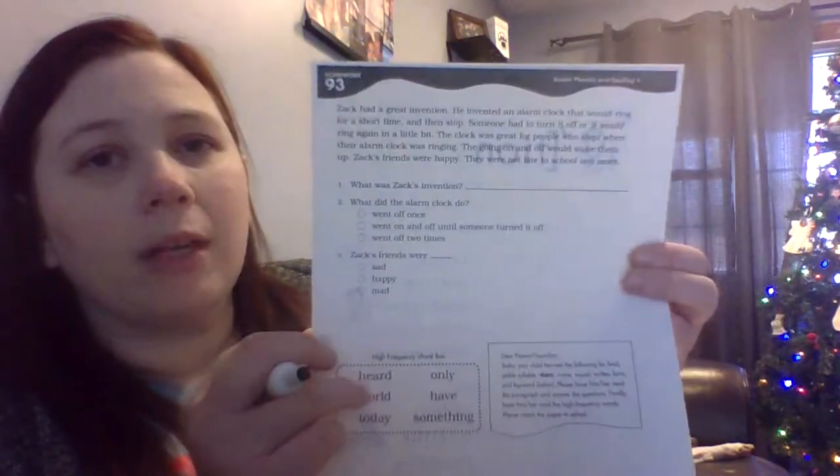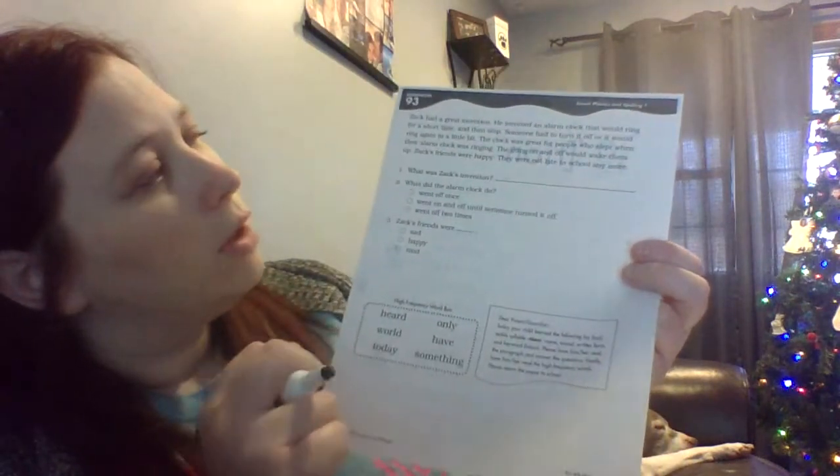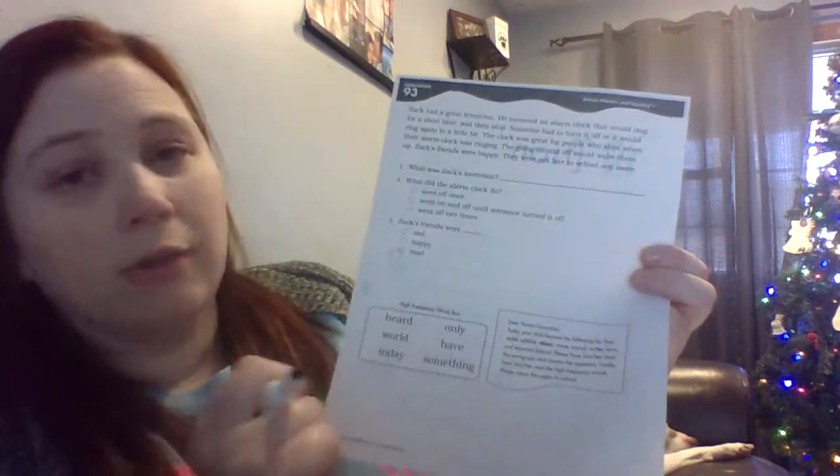On your homework, you are going to read the paragraph and answer the questions. Like I always say, read the paragraph a couple times if you're not sure of what they're asking you in there, and then practice these sight words, and I will see you guys next time.